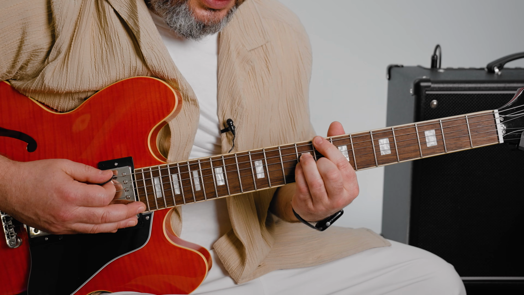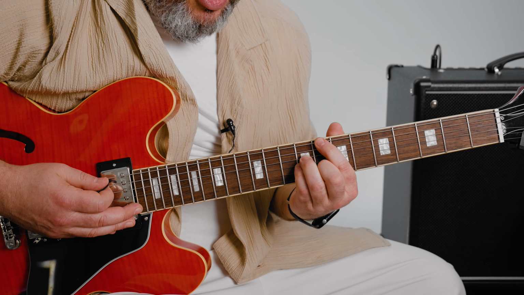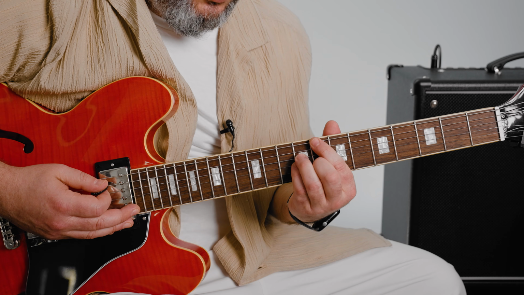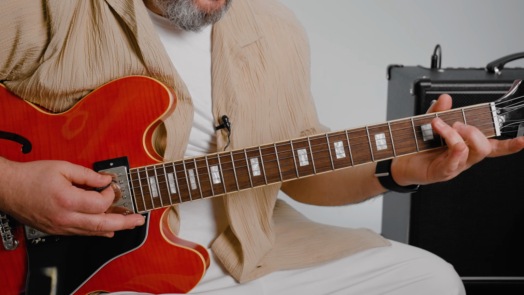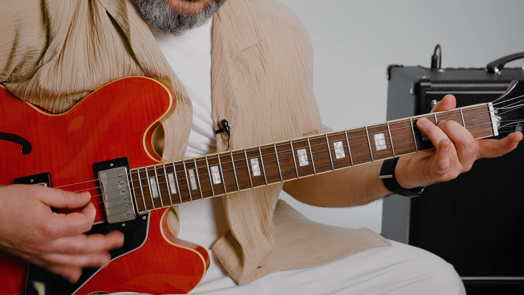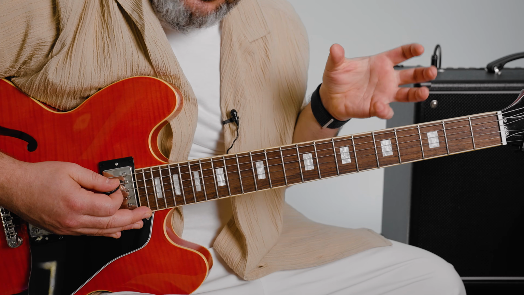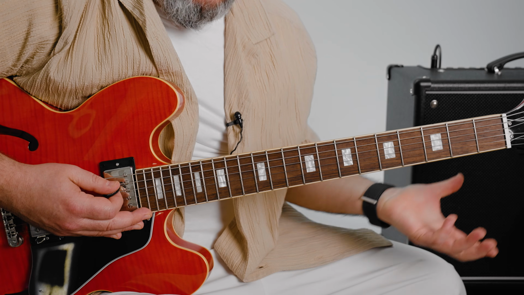I've taught it in a lot of songs and stuff, but this is how I would play the movable major 7 with the root on the E string. Should sound the same as this. Different voicing, so they have different qualities, but it's the same notes.